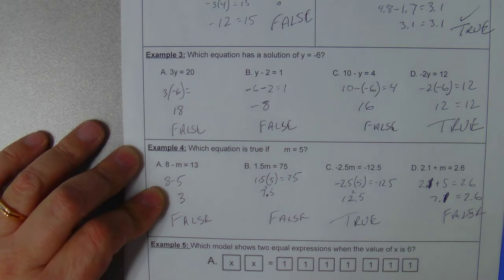Which model shows 2 equal expressions when the value of x is 6? Well, in this one, this would be 6 and 6. And this over here, 1, 2, 3, 4, 5, 6, 7. 12 does not equal 7. This would be 6 and 1, and this would be 4. So that would be false.